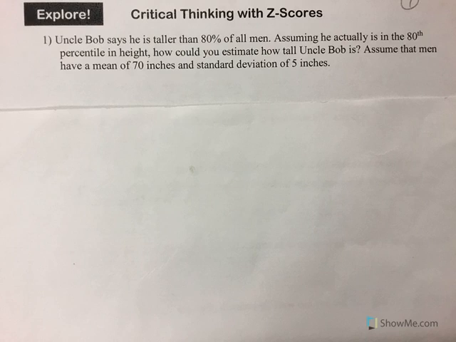Uncle Bob says he is taller than 80% of all men. Assuming he actually is in the 80th percentile in height, how could you estimate how tall Uncle Bob is? Assume men have an average of 70 inches of height and a standard deviation of 5. So, trying to find out how tall he is, we're trying to find the x value, right? We have the mean, we have the standard deviation.